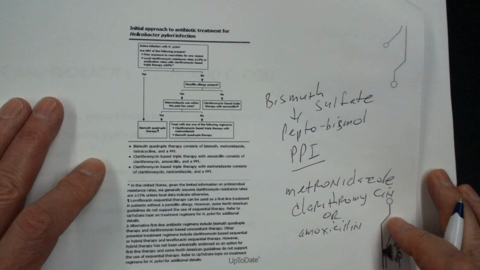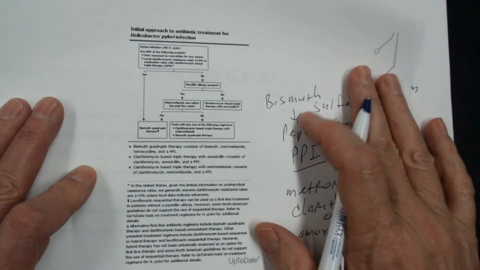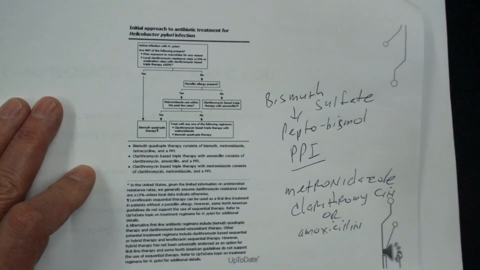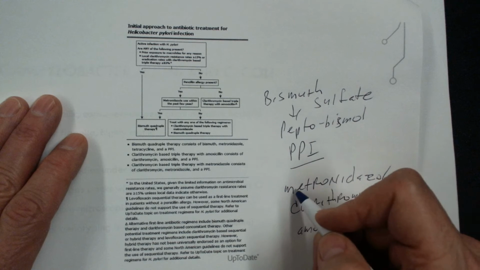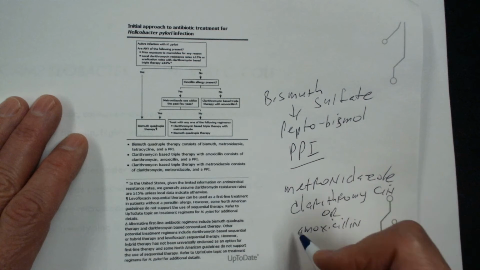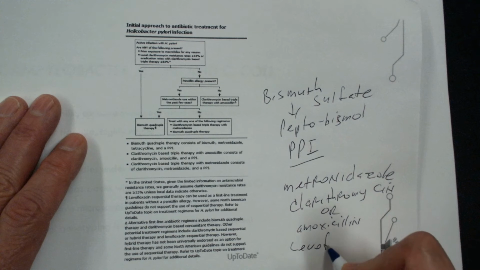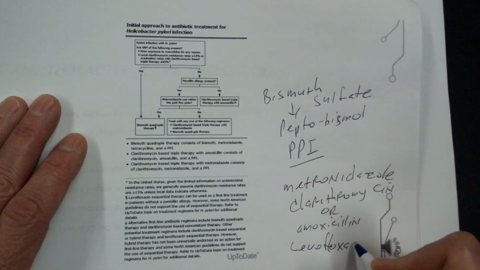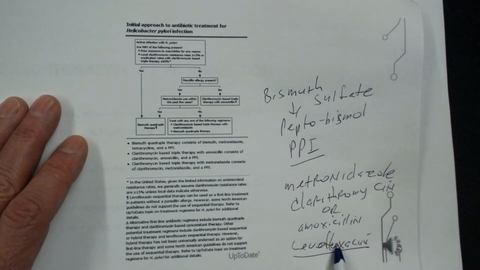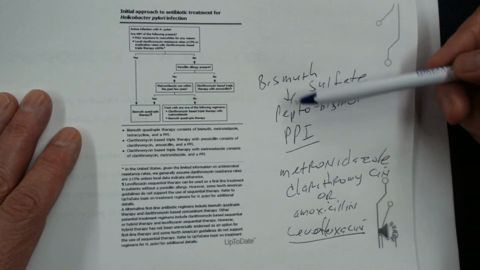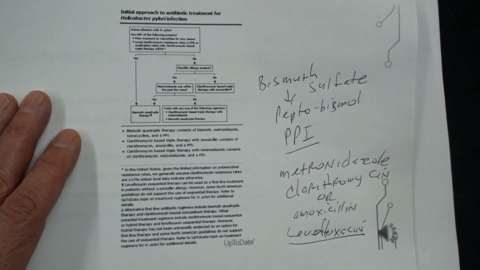So that's your quadruple treatment. That's a standard fare treatment. If metronidazole doesn't work, you can substitute these for levofloxacin. That would be your triple treatment: levofloxacin, and then these two items, the PPI and the bismuth sulfate.